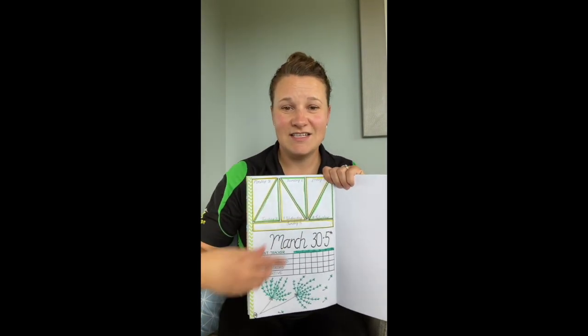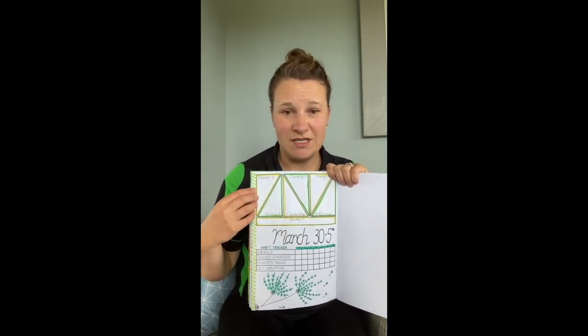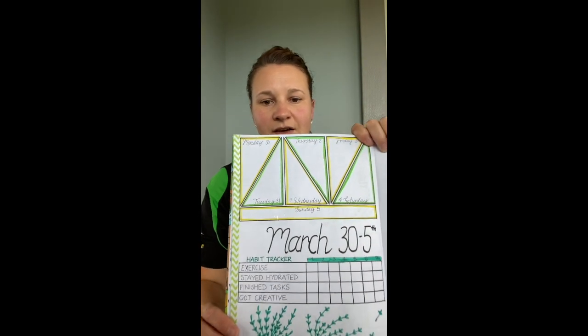The next page I want to show you is your weeklies. This is all the 7 days of the week planned out, being able to write down what you need to do for that week. The other thing I have down here is a habit tracker.